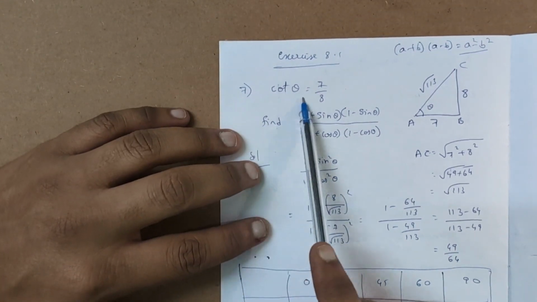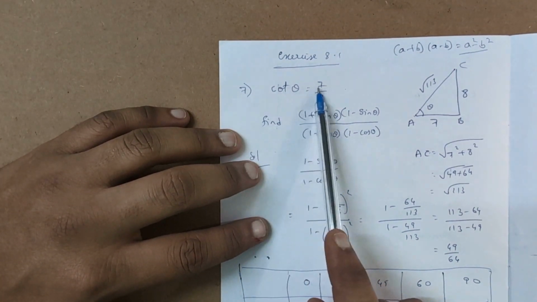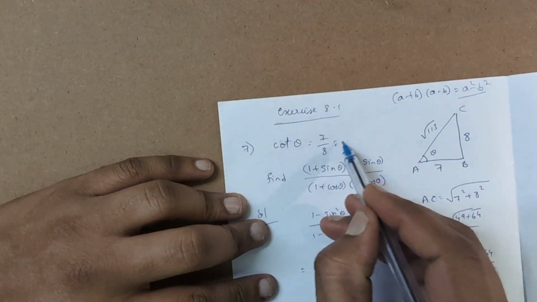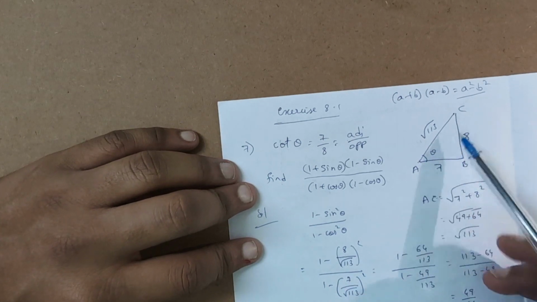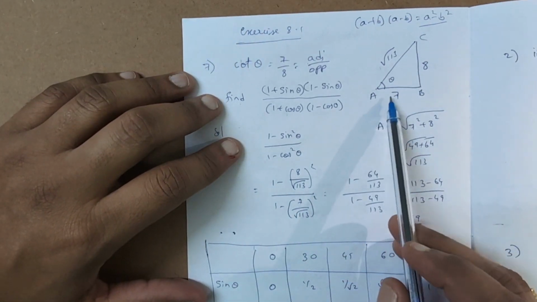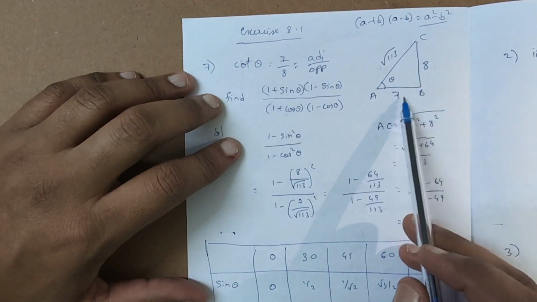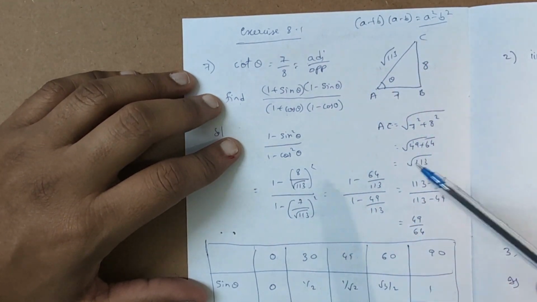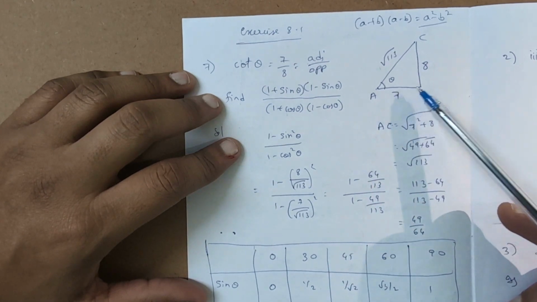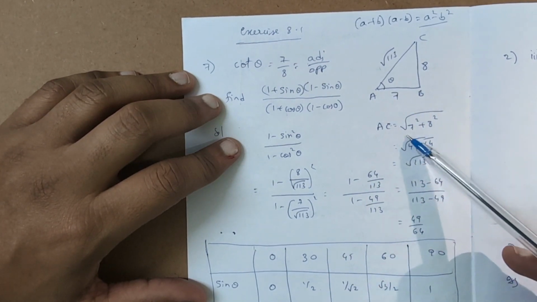So we know cot theta equals adjacent side by opposite side. Consider this as a triangle here. The adjacent side is this one, the opposite side is this one. So we know 7 by 8, but we need to find the other side, that is the hypotenuse. Using the Pythagoras theorem, AC square equals 7 square plus 8 square, that is AC equals root of 7 square plus 8 square.